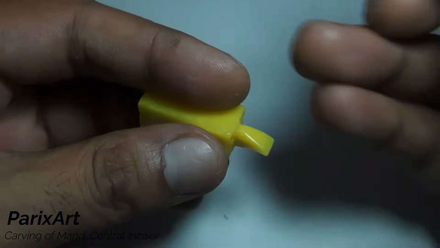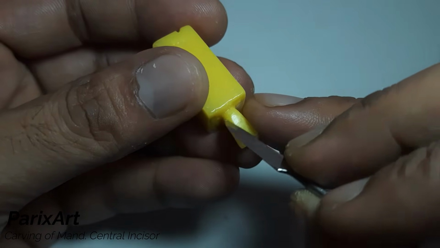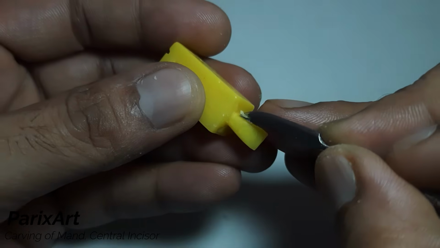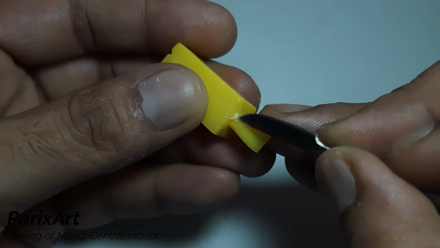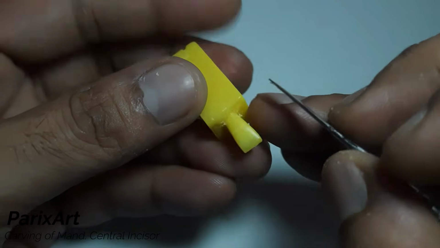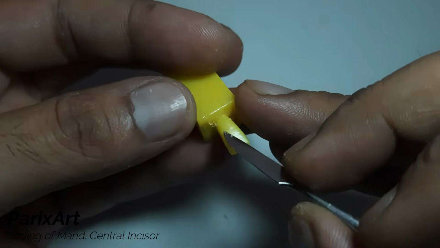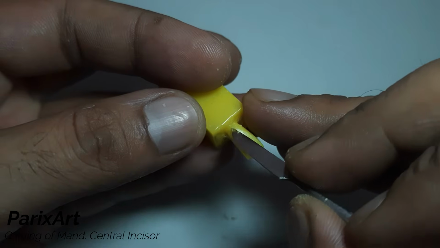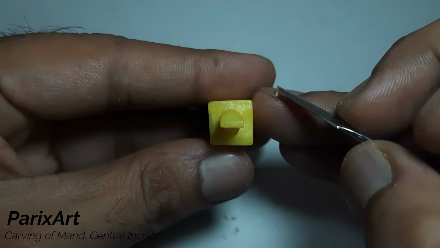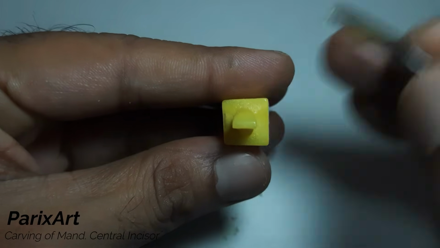Just need little rounding off at the cervical. Okay, now this is fine.